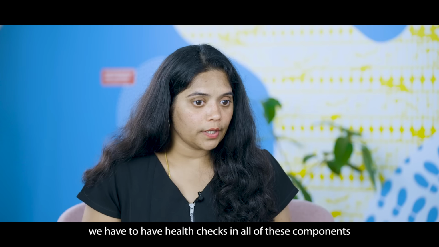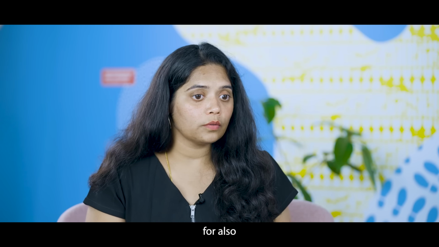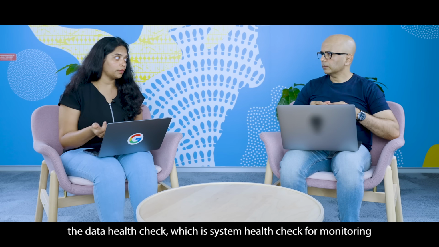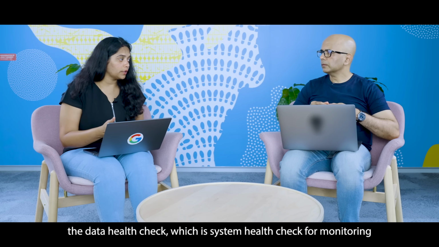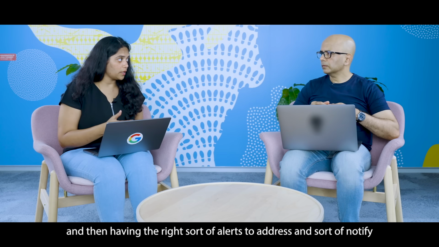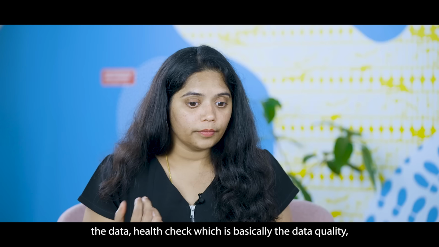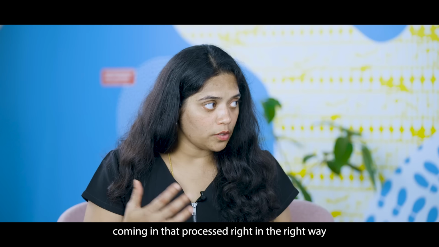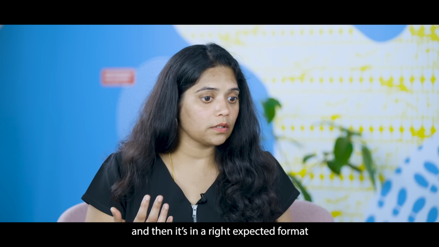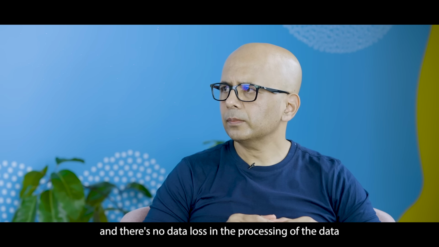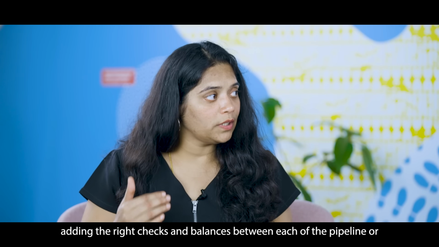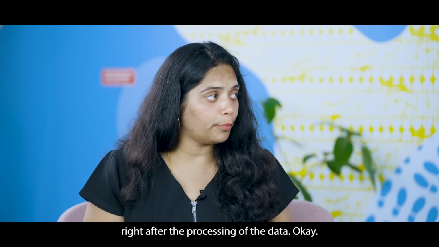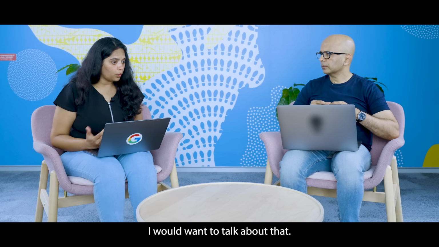We have to have health checks in all of these components. Also the data health check, which is separate from the system health check for monitoring, and then having the right set of alerts to address and notify. The data health check is basically the data quality, making sure that whatever data is coming in is processed in the right way, is in the right expected format, and there's no data loss in the processing of the data. Adding the right checks and balances between each of the pipelines or right after the processing of the data. I would want to talk about that.